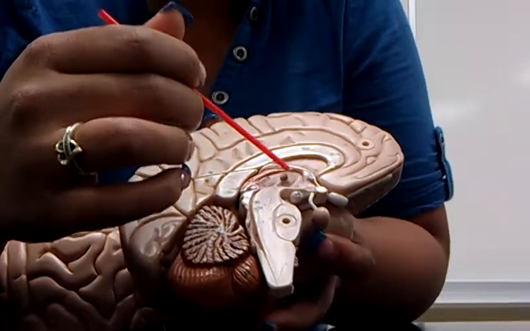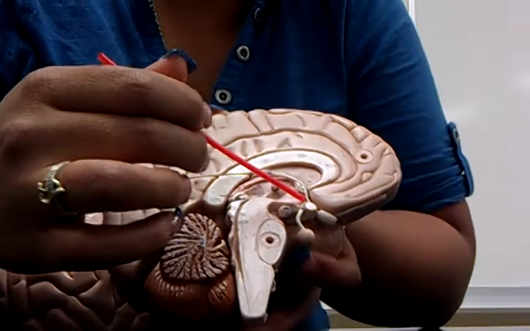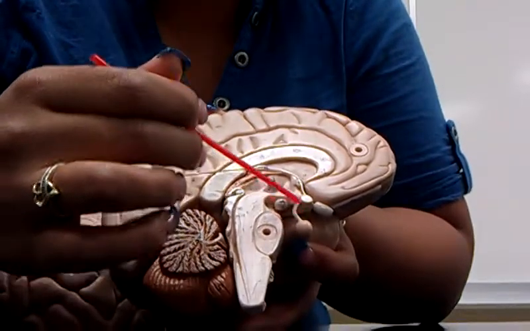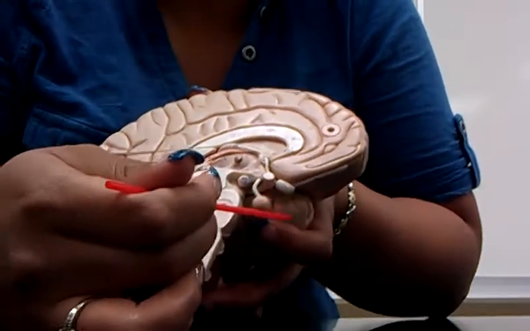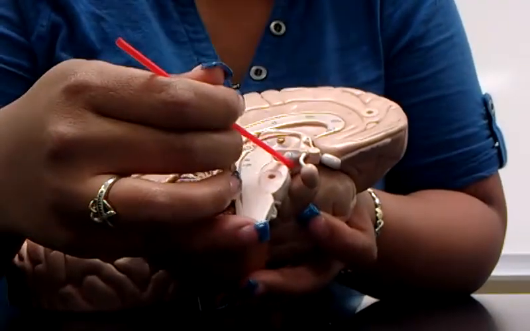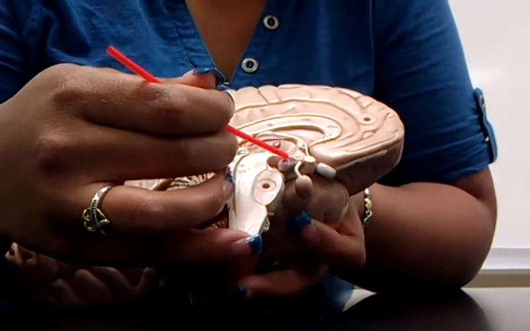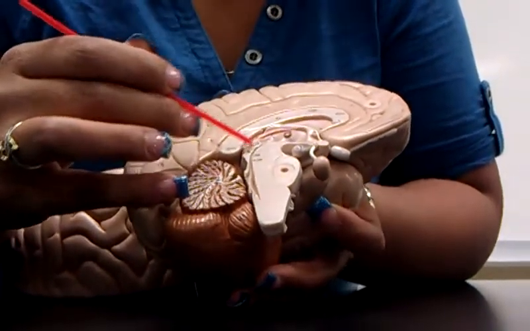It consists of your thalamus, your hypothalamus, your infundibulum, which is the white stem, your pituitary gland, your mammillary body, and your pineal gland.